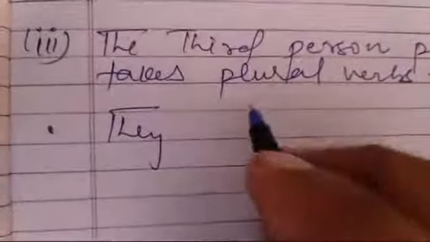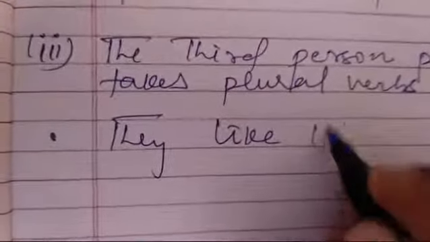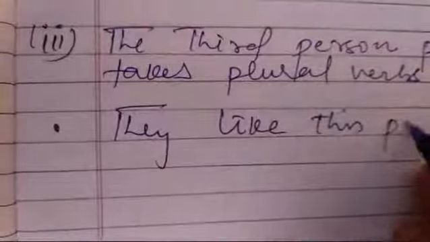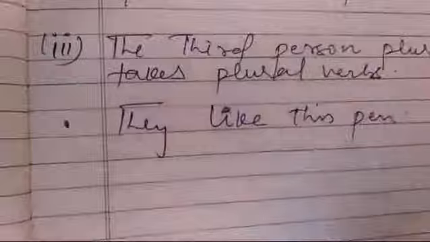They like this pen. Okay, they like this pen. The third person plural takes plural verb. They like this pen.